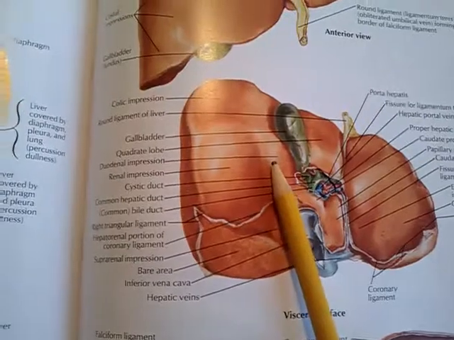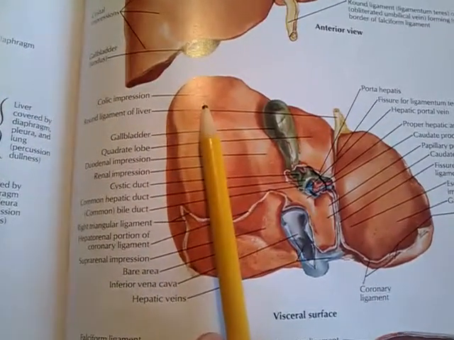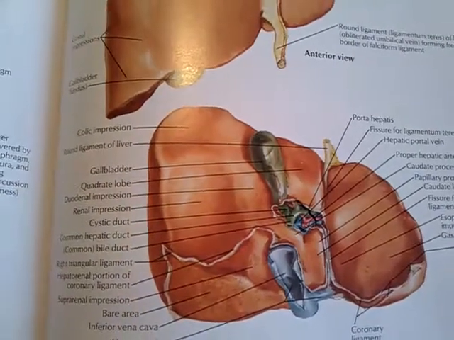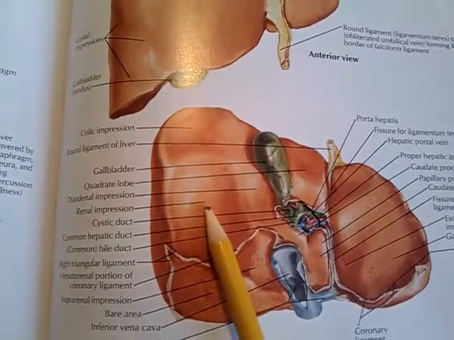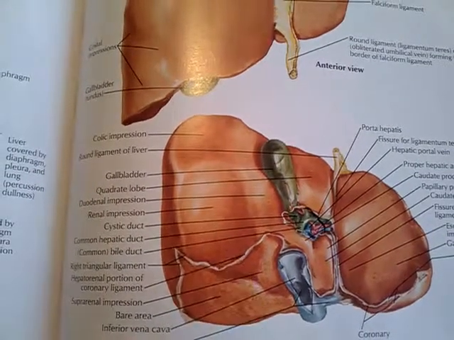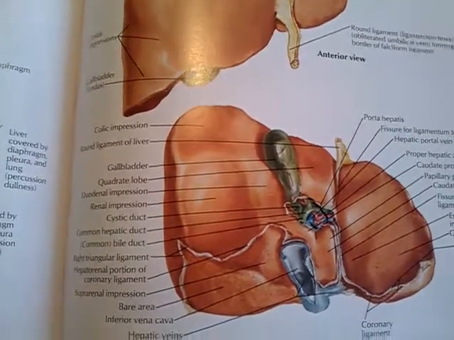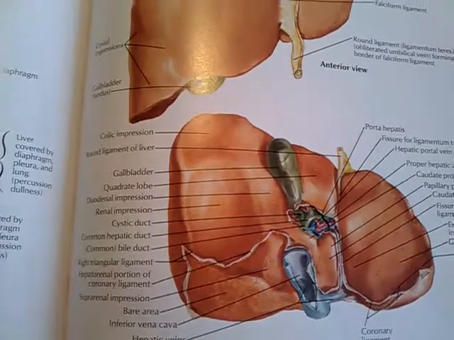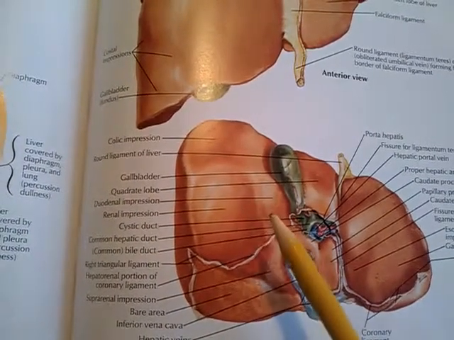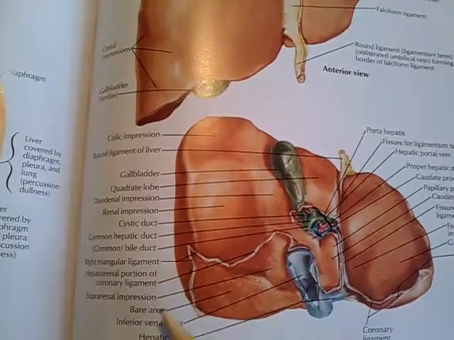The right colic flexure makes a colic impression. The right kidney makes a renal impression, and the right suprarenal gland makes a suprarenal impression here.